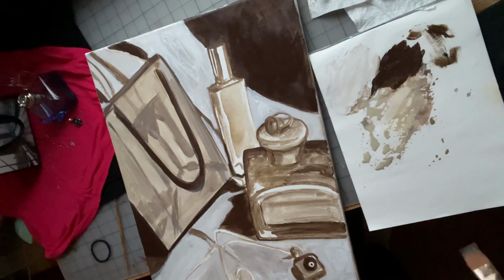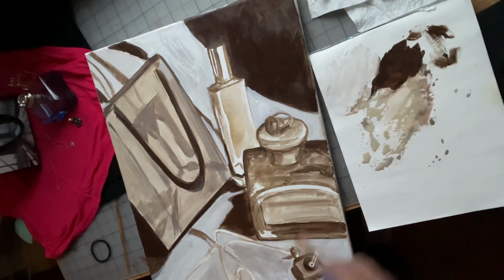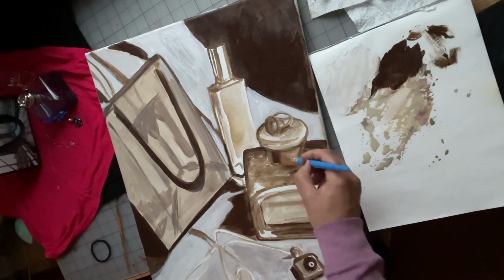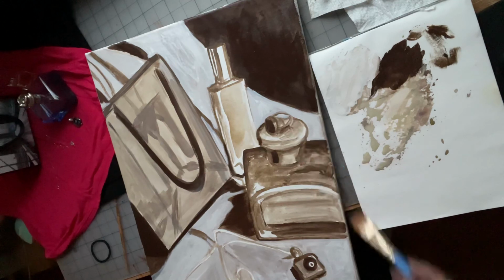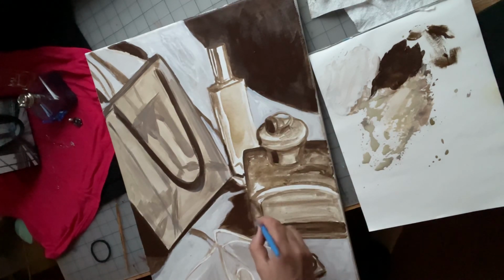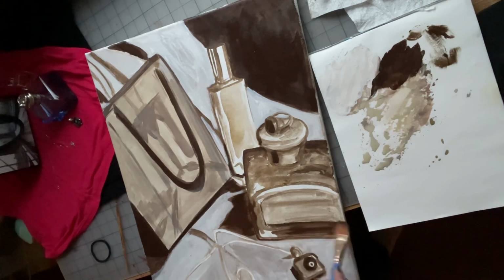Okay, there will be more darks when I come back to this tomorrow and I start adding a little bit more detail. Obviously in here is going to be darker. This is darker. I'm running out of light and I can't really see the still life anymore. So I'm excited to keep working on this tomorrow. Hopefully you'll have a great grisaille underpainting that we can then put color on top of. Okay, good luck.